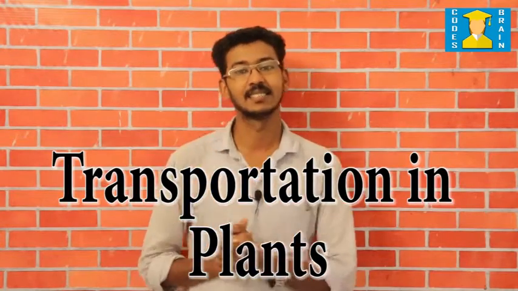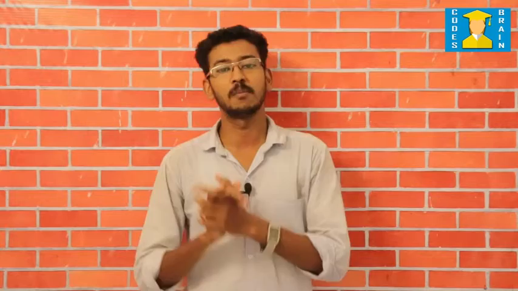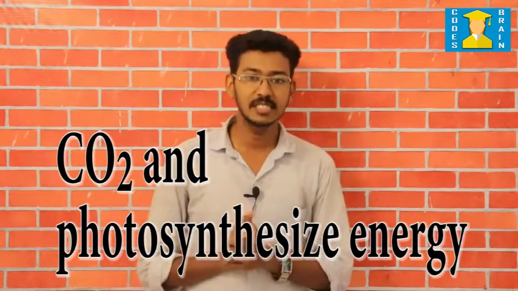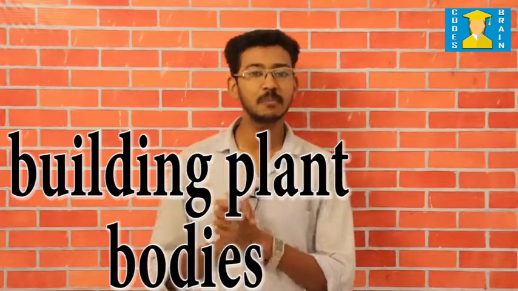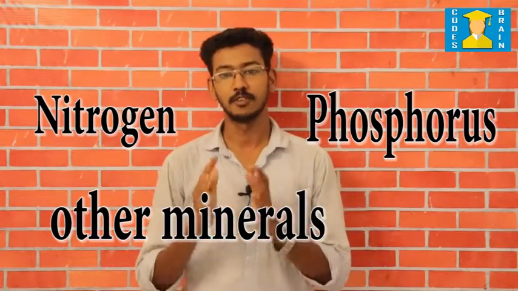Friends, now we can discuss transportation in plants. Plants take in simple compounds such as CO2, and photosynthesis energy is stored in their chlorophyll containing organs, namely leaves. The other kinds of raw materials needed for building plant bodies will also have to be taken up separately. For plants, the soil is the nearest and richest source of raw materials like nitrogen, phosphorus and other minerals. The absorption of these substances therefore occurs through the part in contact with the soil, namely roots.